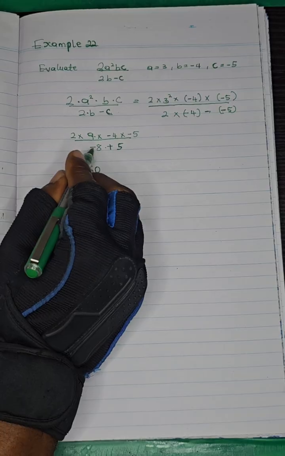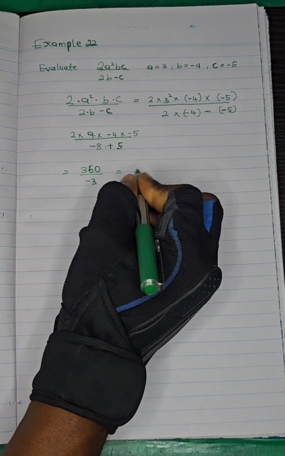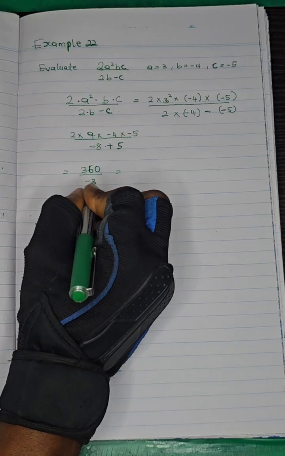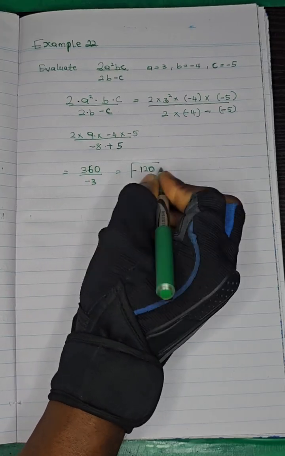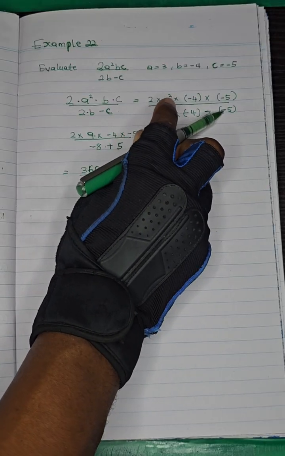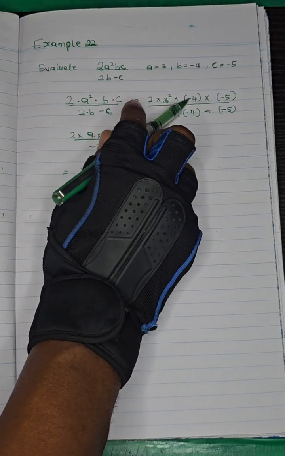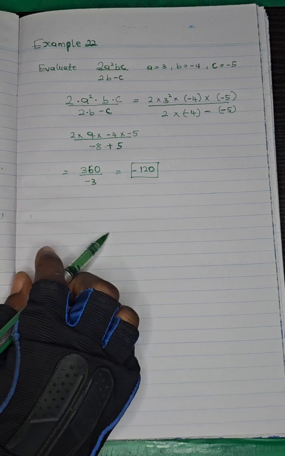All divided by minus 8 plus 5 will give you what? Minus 3. So your final answer is 360 divided by minus 3, which will give you minus 120. One thing about this kind of math: let's say you make a mistake in this minus sign, you are getting an entirely different answer. So the signs are very important in the calculation you are doing.